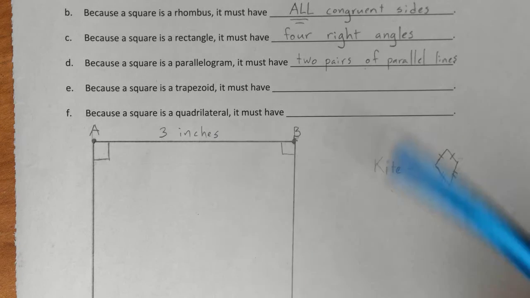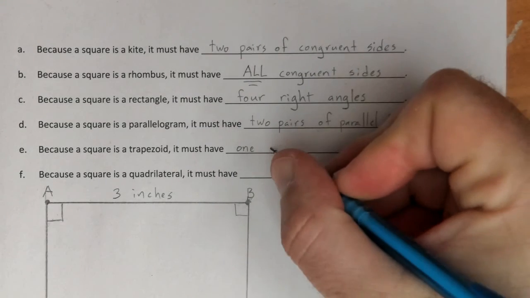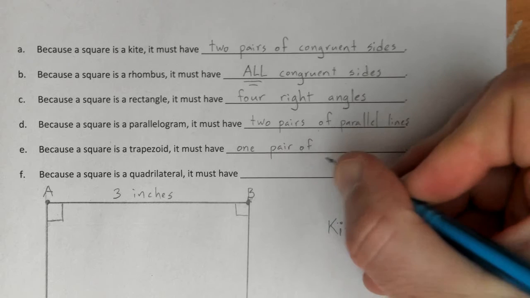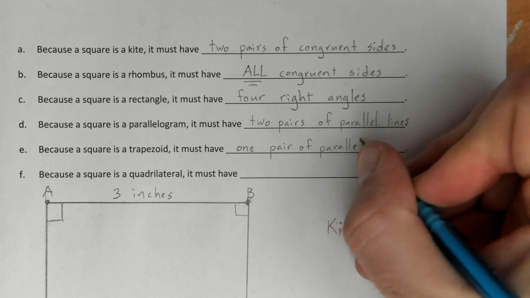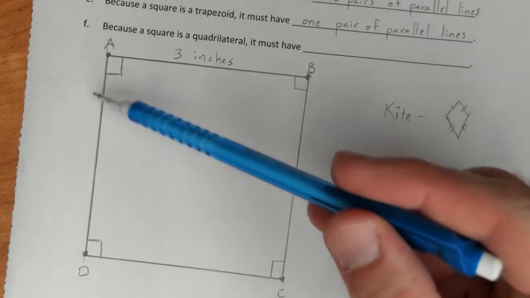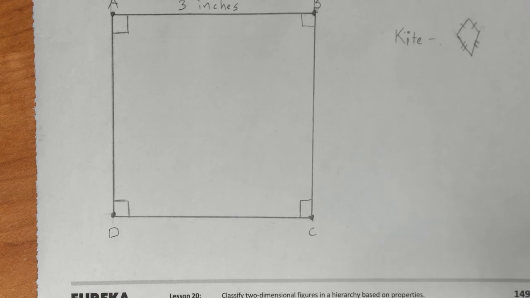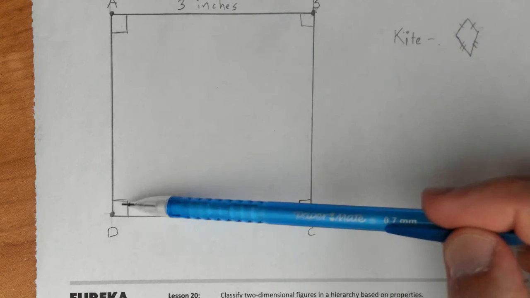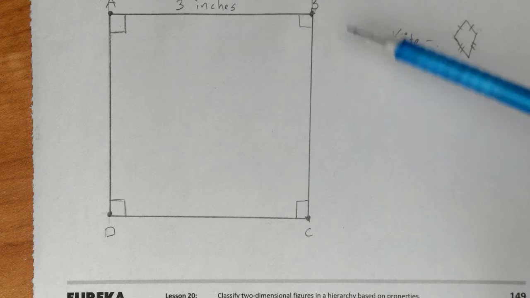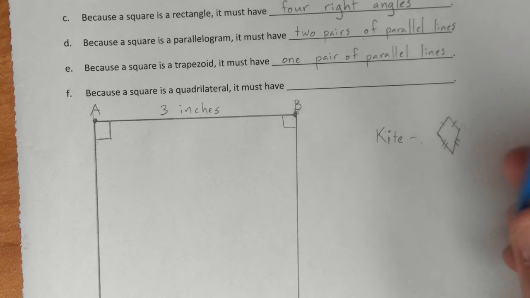I'm going to pick up the pace a little bit because for letter E, because a square is a trapezoid, it's basically the same, except trapezoids have one pair of parallel lines. That's what makes them unique. And really, okay, fine, well, it's got one pair. Here's this pair. AB is parallel to CD. There you go, trapezoid. The fact that AD is also parallel to BC, that second pair, bumps it up from trapezoid to parallelogram.